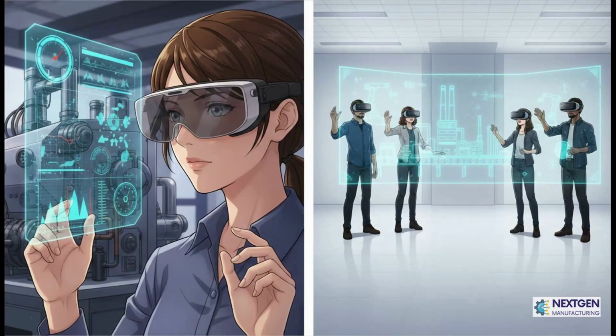I mean, just picture it for a second. An engineer puts on a pair of AR glasses, looks at a machine, and instantly sees its temperature, its stress levels, its entire maintenance history, all just floating there in front of them. Or imagine a team designing, testing, and even running a new production line, completely inside a virtual world, before a single physical bolt is ever turned.